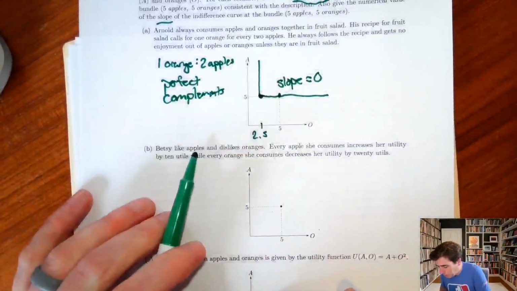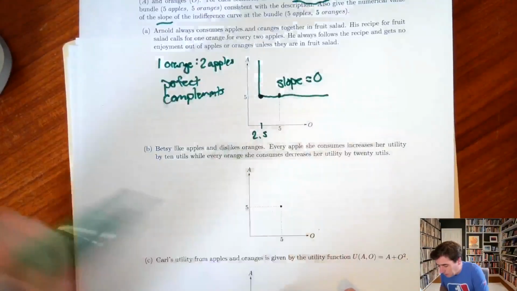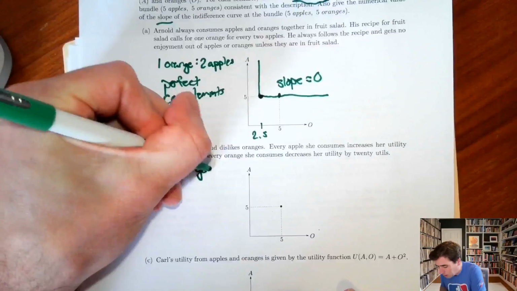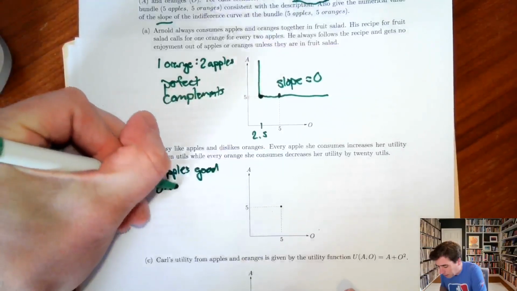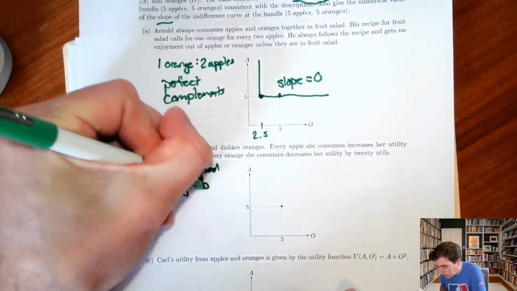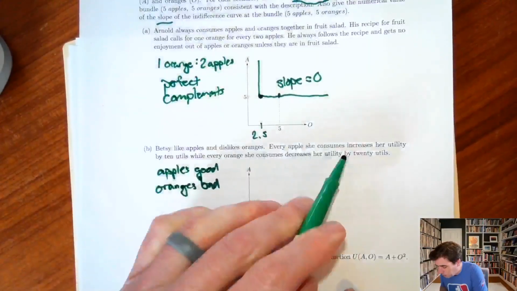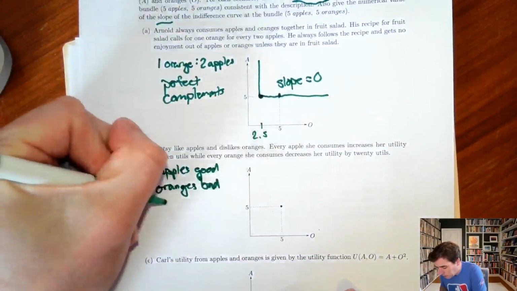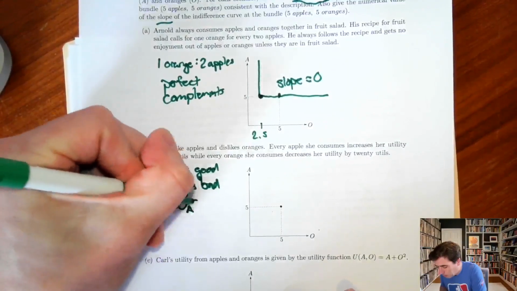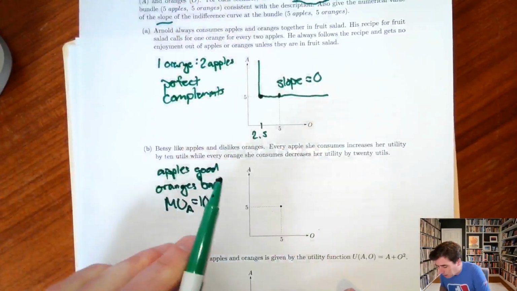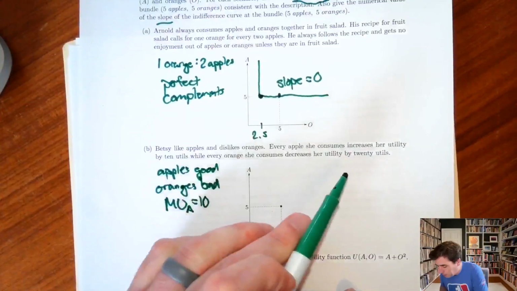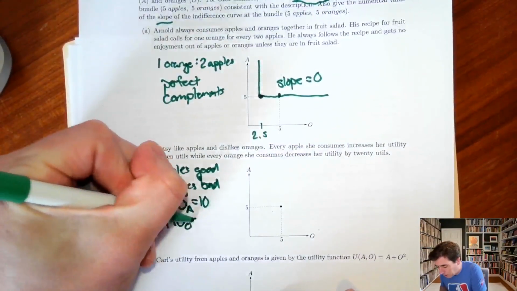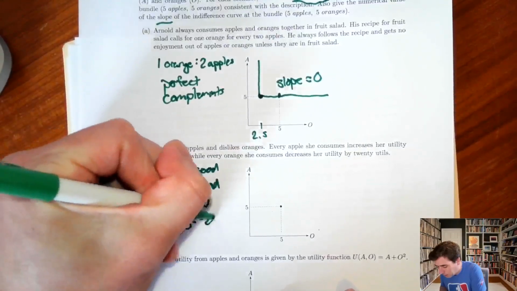So Betsy likes apples but dislikes oranges. So let's go ahead and take note of that. Apple's good, orange is bad. All right, every apple she consumes increases her utility by 10 utils. So I'm going to say my marginal utility of an apple is 10. Every orange she consumes decreases her utility by 20 utils. So my marginal utility of an orange is minus 20.